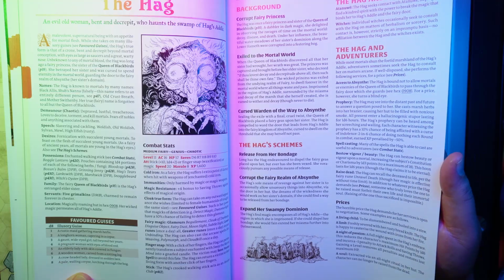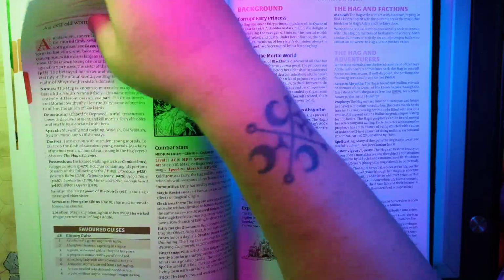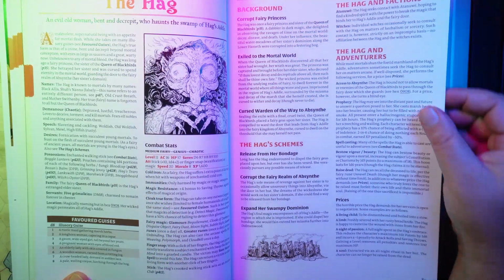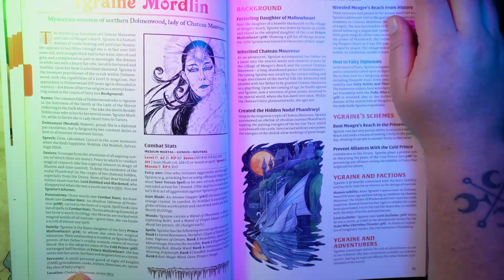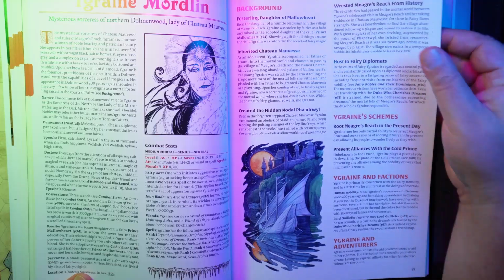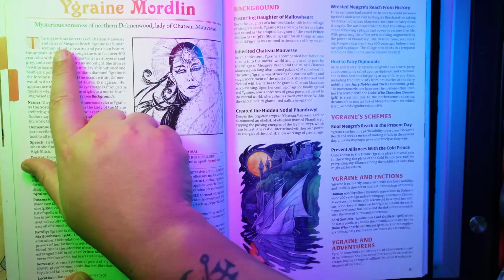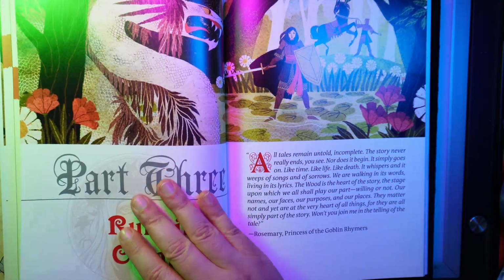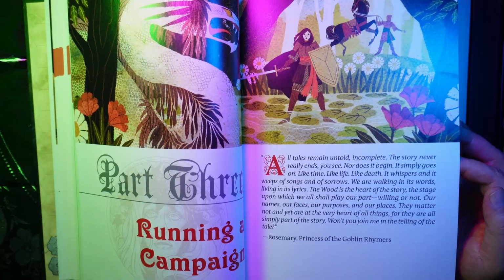And then you get, let's see, the hag. So I think these are not factions. They're characters who are factions in their own right. So Igraine Mordlen is the mysterious sorceress of Northern Dolmenwood. Another design decision here that I think is just fantastic is this brief subtitle on each title section. It really helps you get your head around what you're looking at in a short amount of time, which is awesome.